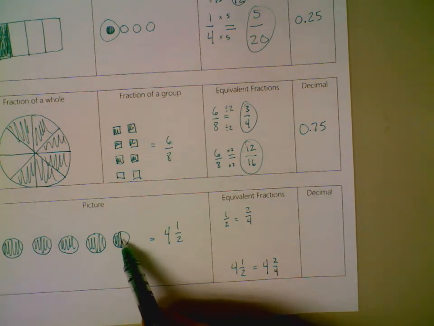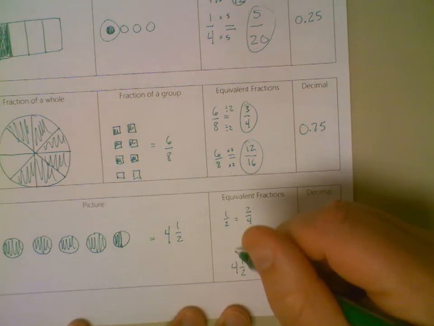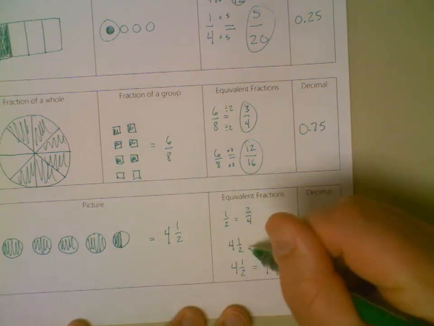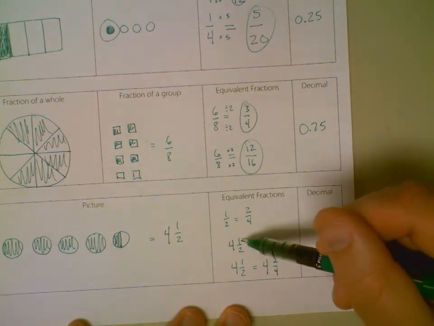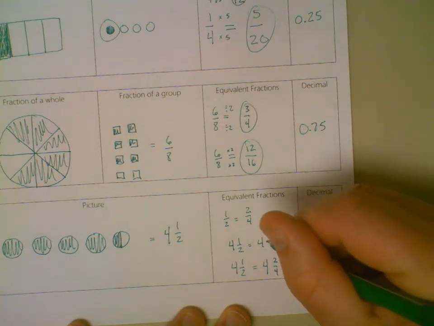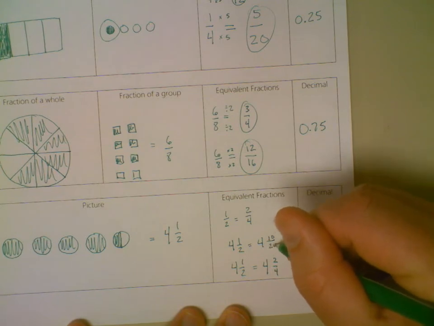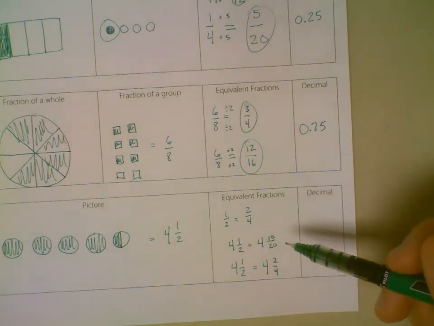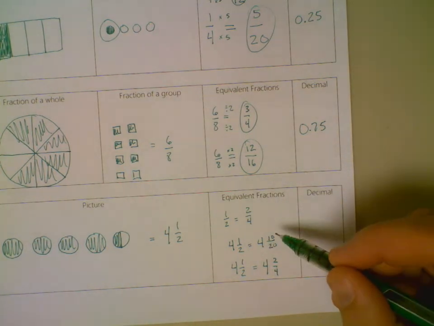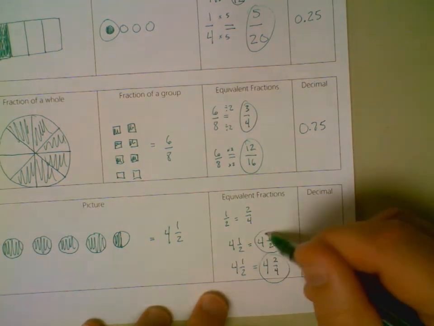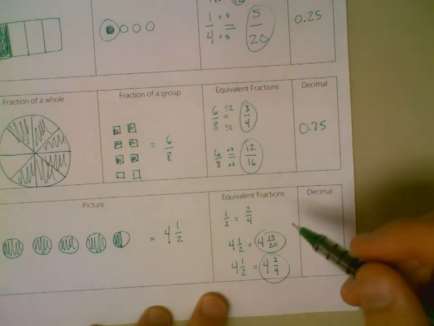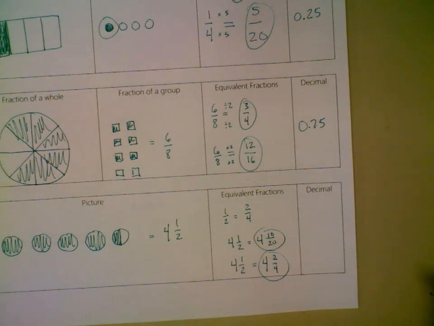I'd have 2 slices out of 4. Or I could say that 4 and a half is equal to 4. What if I do times 10 times 10? Tiny little slices, but you get a bunch of them. 4 and 10/20ths, or 4 and 2/4. They're all equal to 4 and a half, which is what I was looking for, okay?